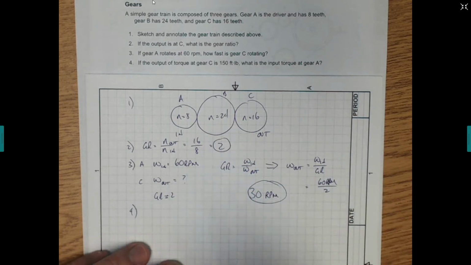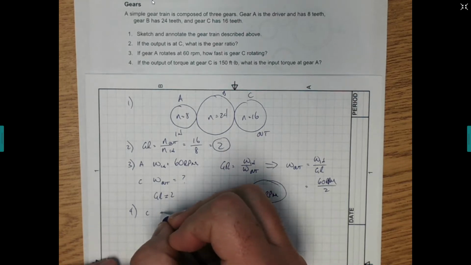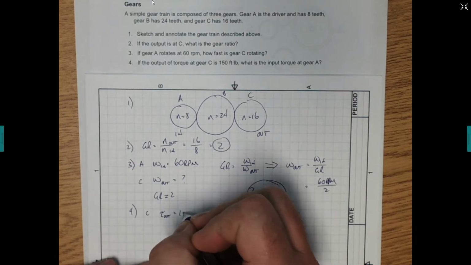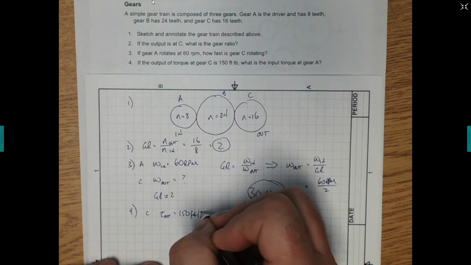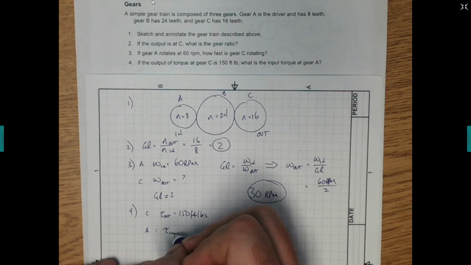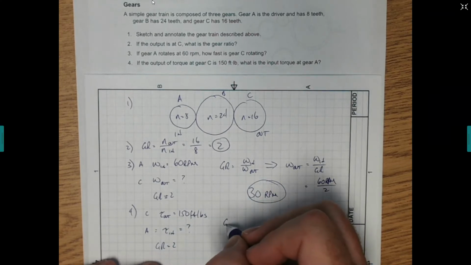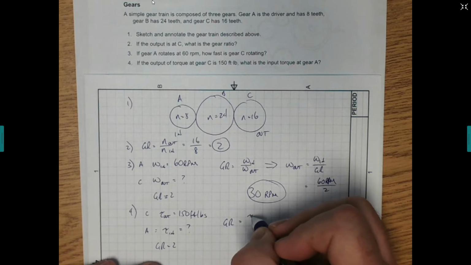Okay, and then the last one, if the output torque at gear C is 150 foot-pounds, what is the input torque? Okay, so now gear C, the torque out is 150 foot-pounds. At A, the torque in, we don't know. The gear ratio is still 2.